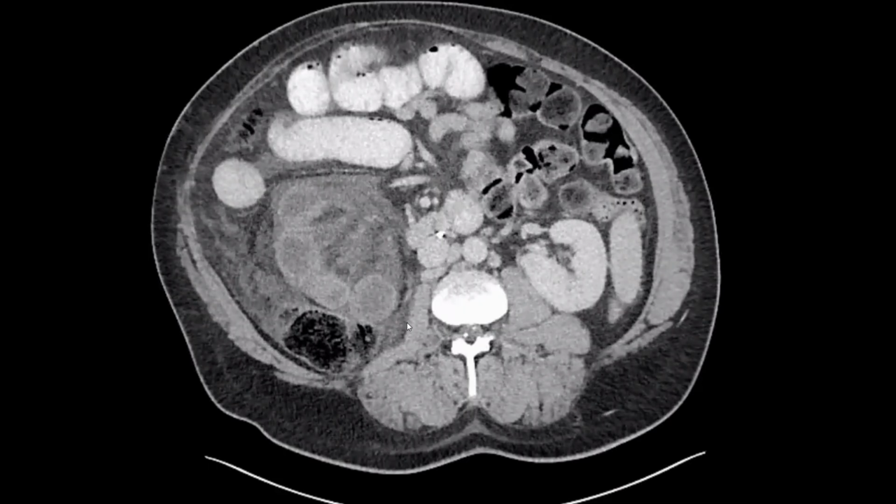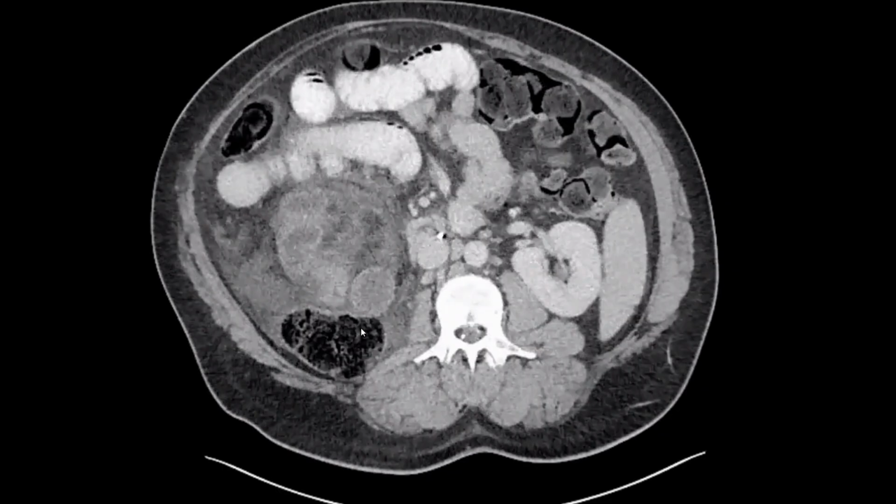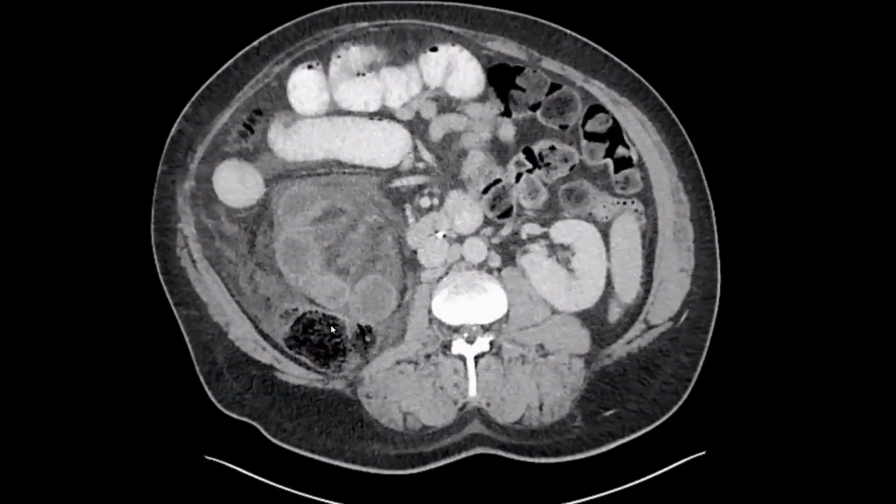You said perforation. What else? Sir, ischemia of the bowel. Yes, you are right. Do you have any ischemic bowel segment inside the obstructed bowel segment? Yes, sir, but these look okay to me. The wall is enhancing properly.